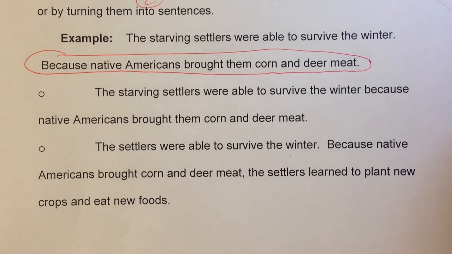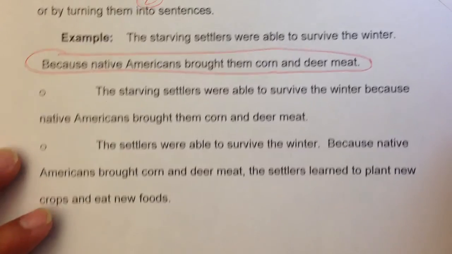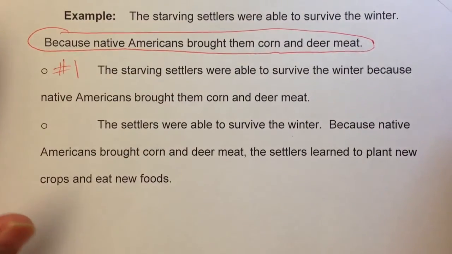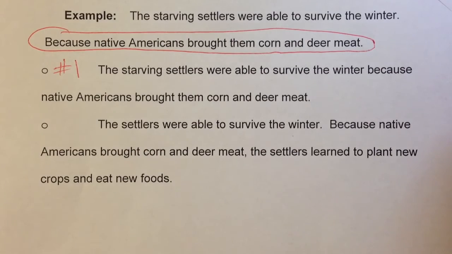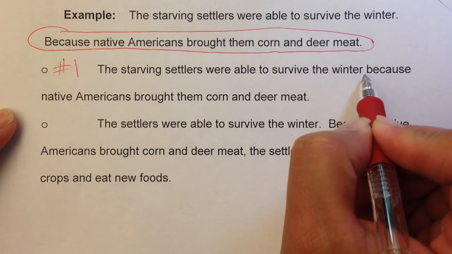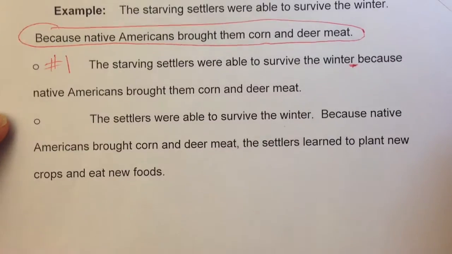The first way is to attach it to the first sentence. So let's look at the first solution. The starving settlers were able to survive the winter because Native Americans brought them corn and deer meat. Notice the adverb clause is now attached to the first sentence. There's no comma when the adverb clause is at the end of the sentence.